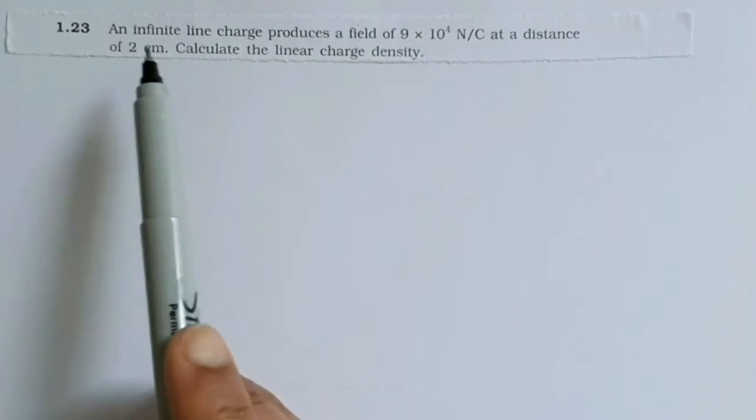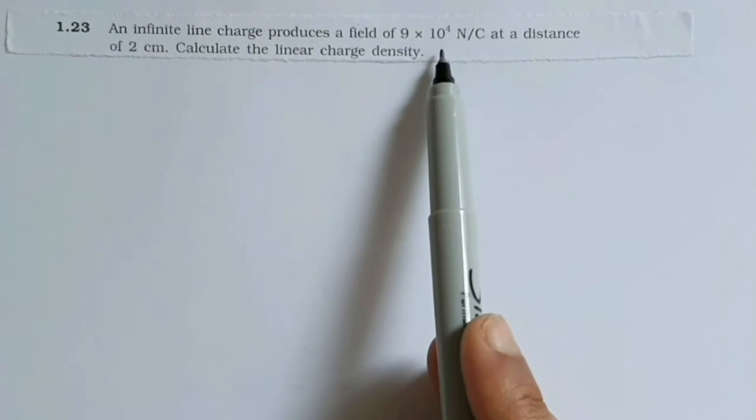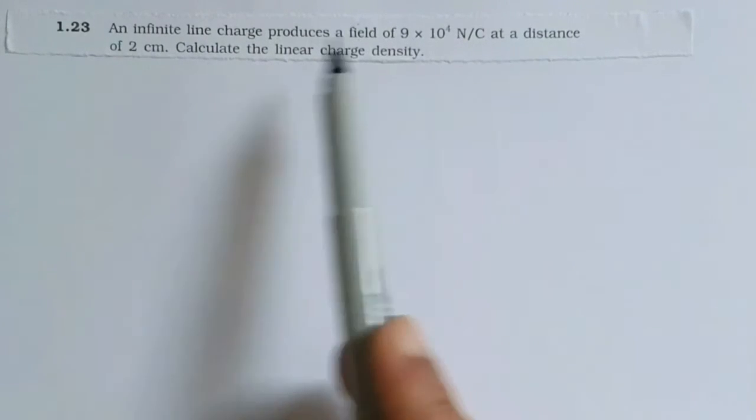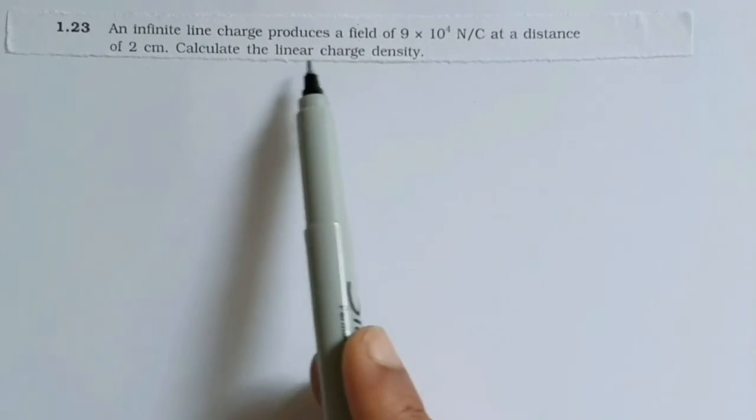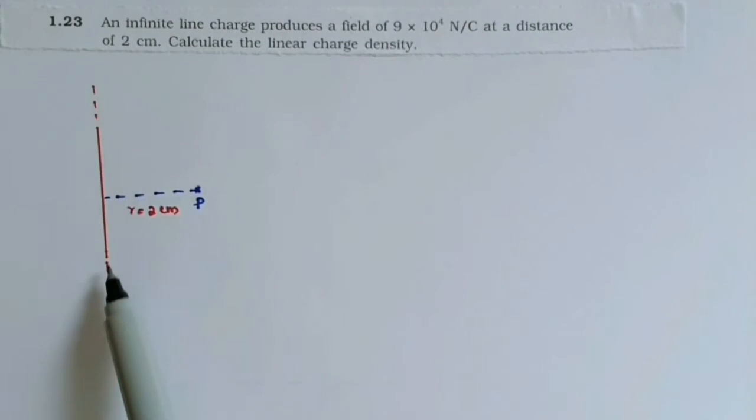Question number 23. An infinite line charge produces a field of 9 × 10^4 Newton per coulomb at a distance of 2 cm. Calculate the linear charge density. Consider an infinite line charge. Let P be a point at a distance r equal to 2 cm.